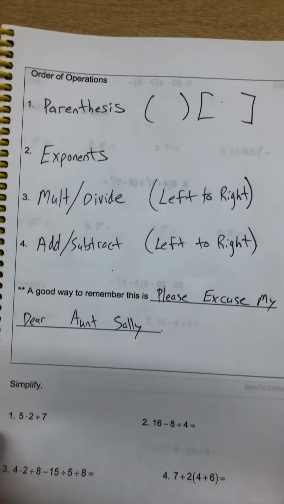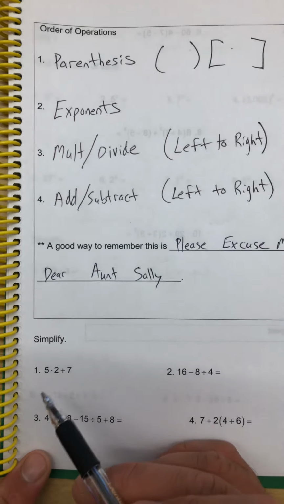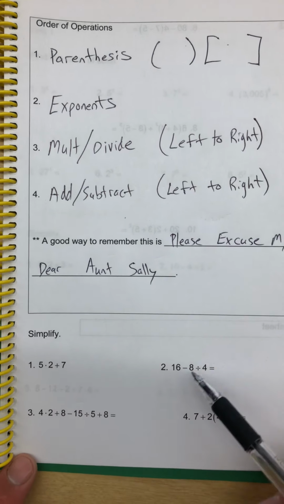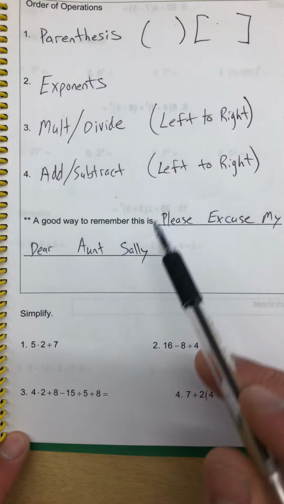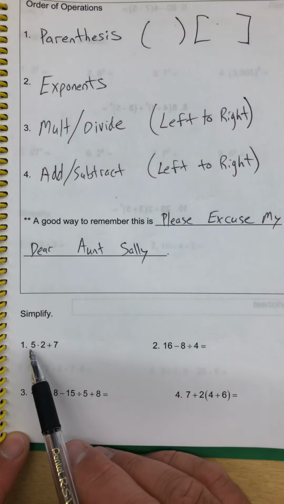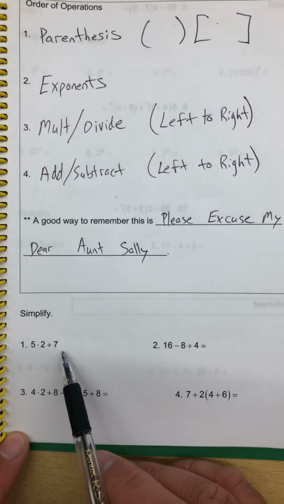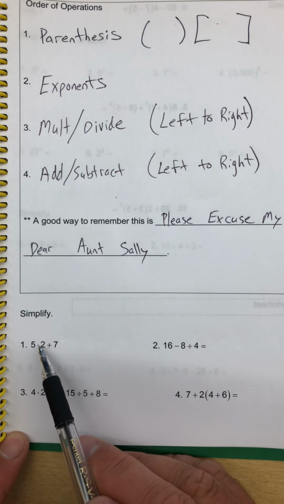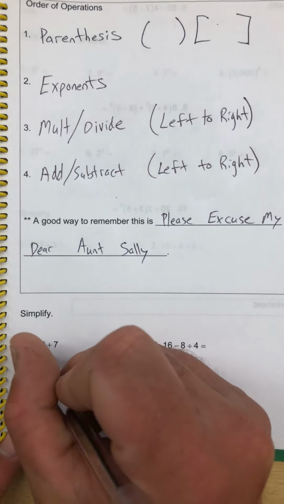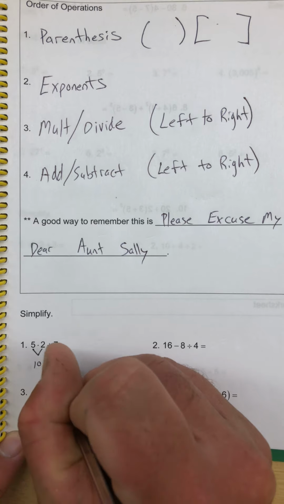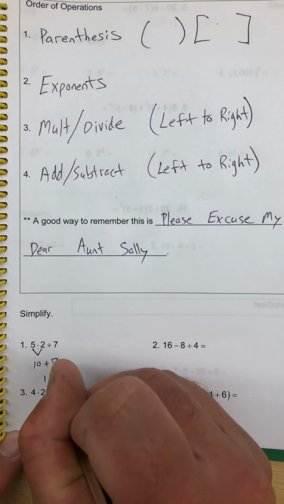A couple more examples. I'll let you try some of these on your own. Slow it down, read it to yourself as you're doing these. Think about what comes first. Go back to PEMDAS every time. This is 5 times 2 plus 7. Look at all your operations. I've got a multiply and a plus, so definitely multiply first, and then simplify. 10 plus 7 is 17.